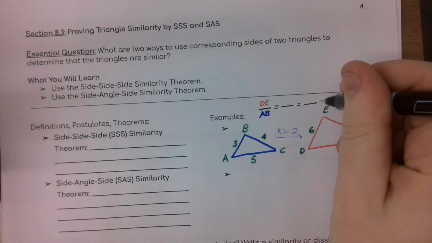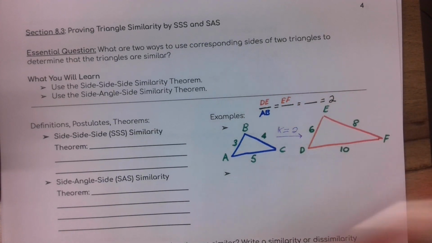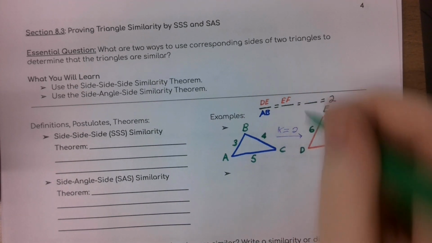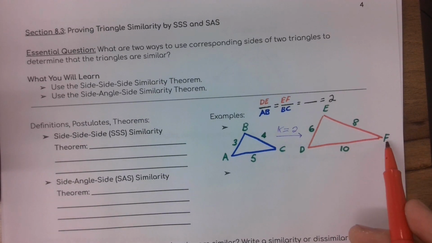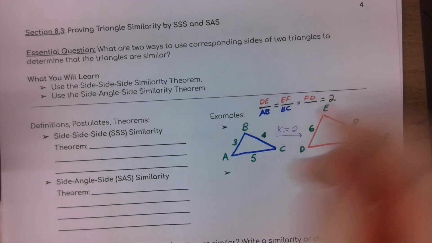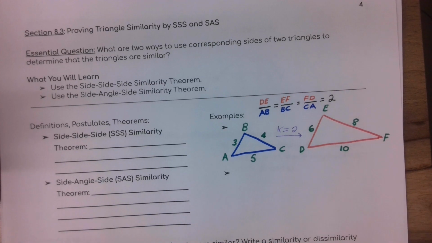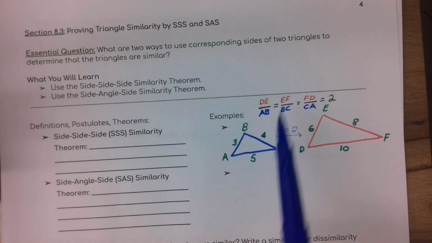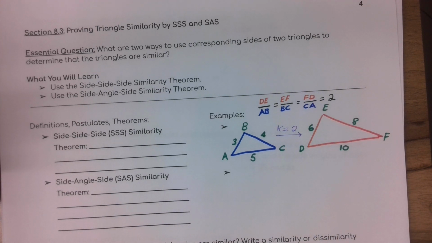6 divided by 3 is 2, so we can assume that the scale factor is going to be 2. EF is 8. BC is 4. What's 8 divided by 4? Well, it's also 2. And of course, FD being 10 and CA being 5 means that when they divide, they're also going to make 2. In other words, as long as all three sides, or three pairs of sides, I should say, are proportional to each other, meaning they make the same fraction, the triangles are similar.